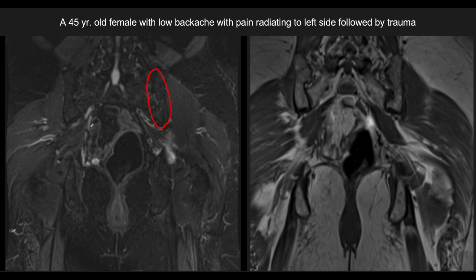However, if you closely look at the piriformis muscle on the left side, it's absolutely normal at the greater sciatic foramen just below the sacroiliac joint. Here, however, on this side there is definite discontinuity of the fibers of the piriformis muscle with ragged borders and subtle hyperintensity, and a small hematoma overlying the sciatic nerve on the left side.